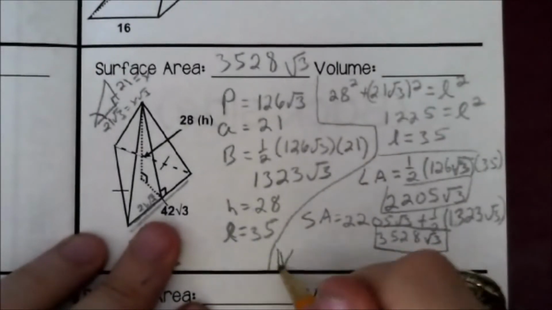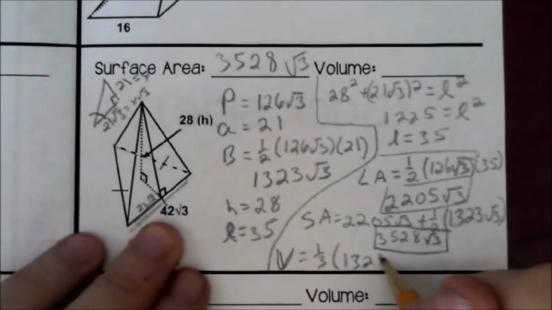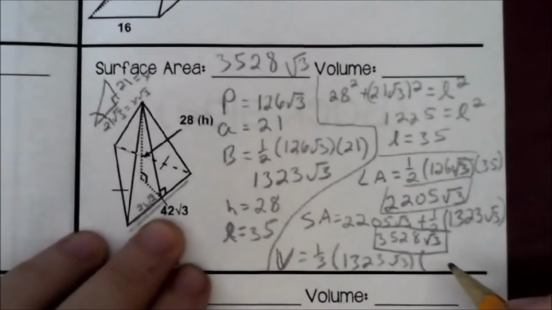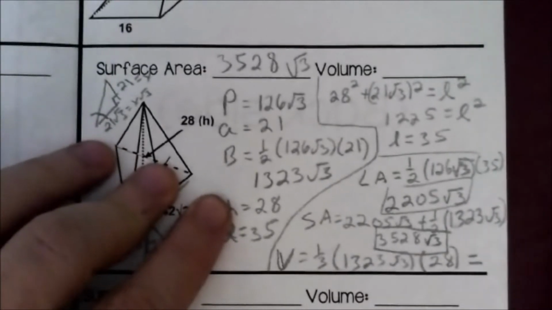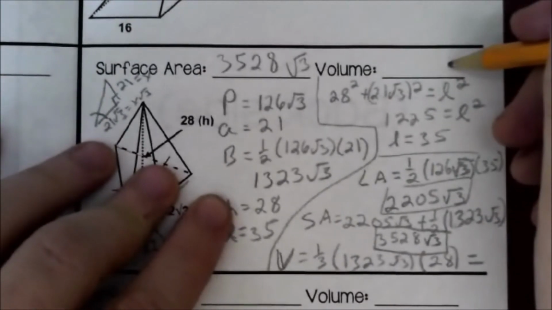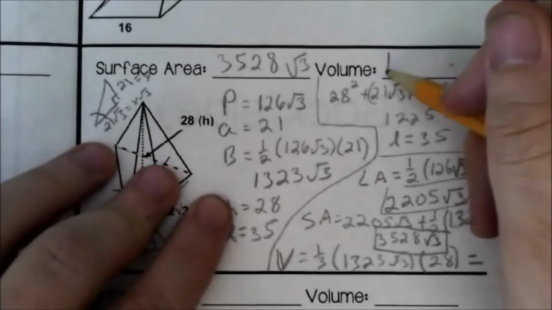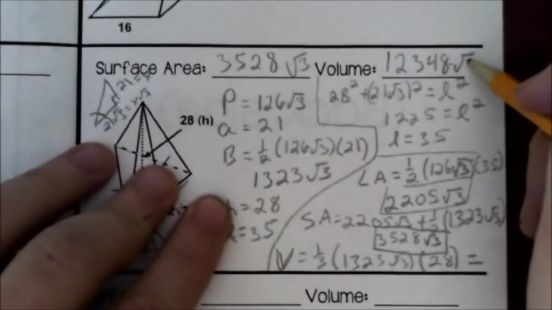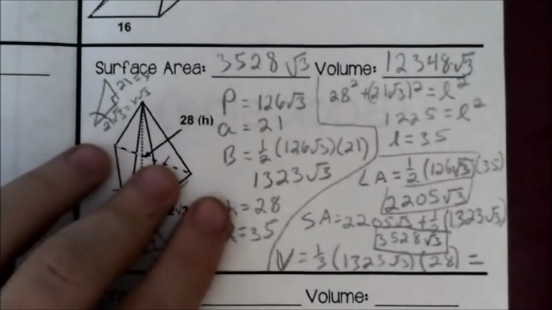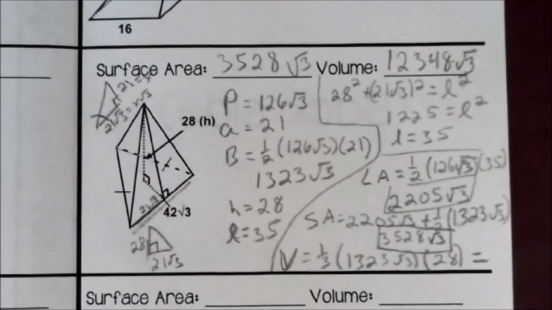And then lastly, for my volume, remember volume is 1/3 times the area of the base, 1323√3, times my height of 28. Since I'm running out of room, we're just going to write that answer directly up here. But when you multiply all of this, you get a very large number of 12,348 on the square root of 3. And so that is how you find the surface area and volume of triangular pyramids.